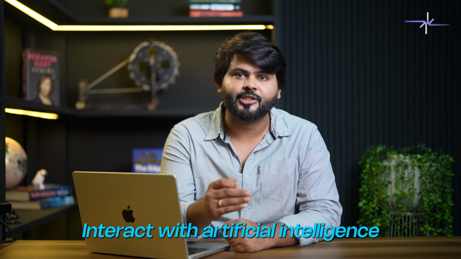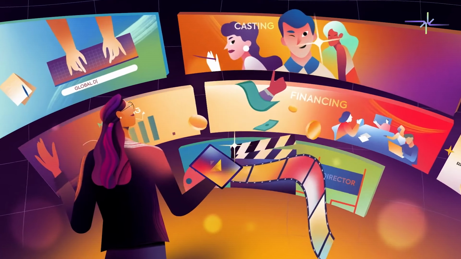RAG is more than just a clever trick. It's a fundamental shift in how we build and interact with artificial intelligence. It's the bridge between the incredible reasoning power of large language models and the messy, ever-changing, fact-based reality of our world. We are moving away from the all-knowing black box model of AI and towards a future of transparent, verifiable, and continuously learning systems. The creators and the companies who master RAG will be the ones who build the most trustworthy and capable AI applications of tomorrow. The future of AI isn't just a bigger brain, it's a brain with a library card.